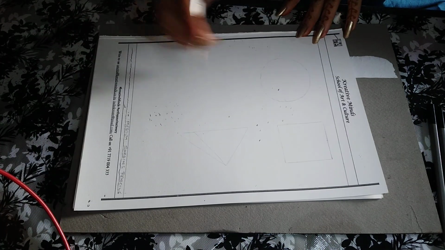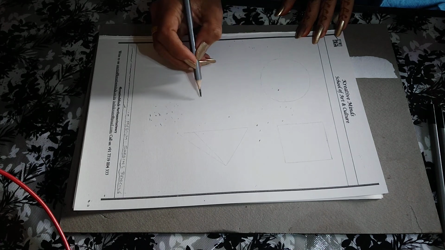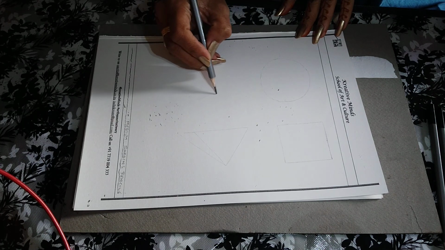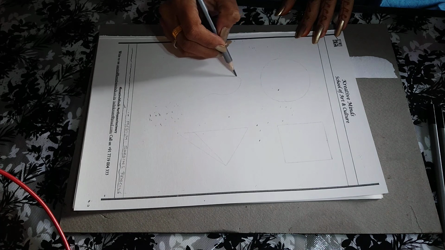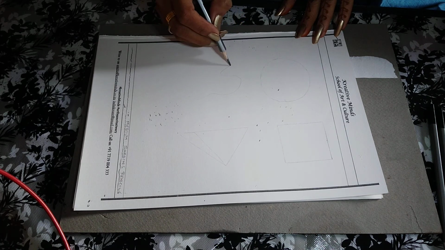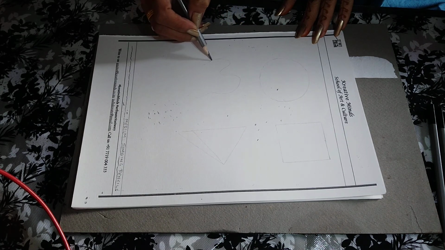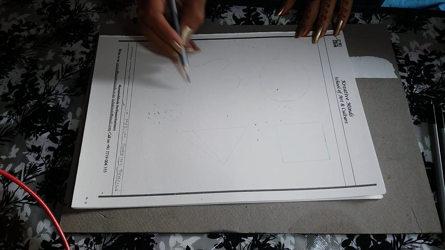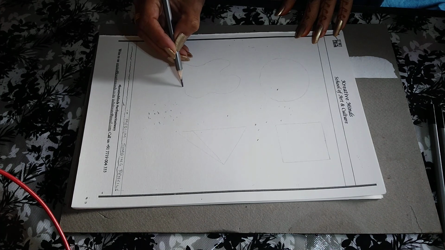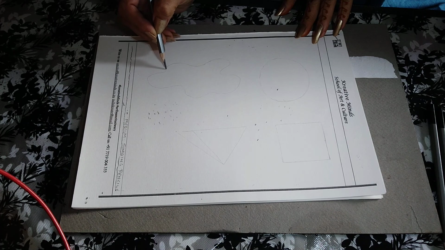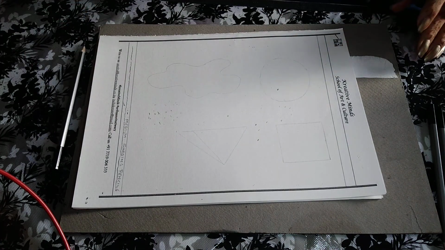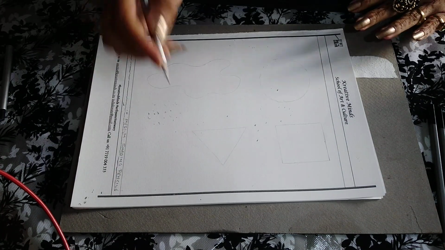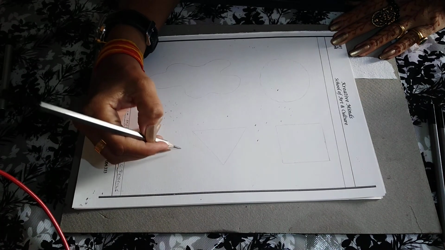And my next drawing will be of an organic object, or let's say a random shape. I would also like to include a cuboid over here.